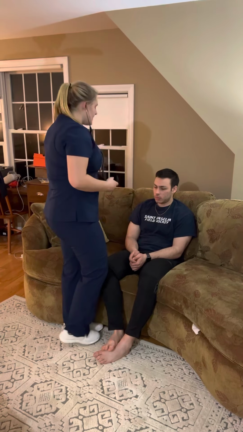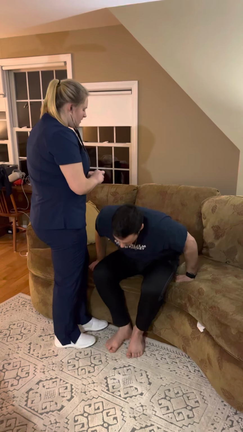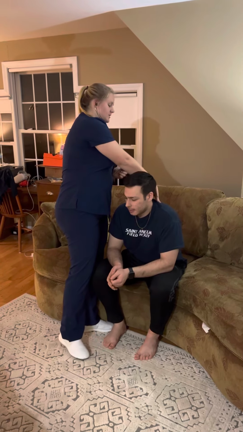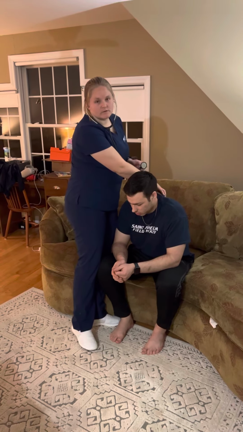Okay, perfect. And then can I just have you scooch forward? And on the back, I'm going to start at the top, and I'm going to make sure not to listen over the scapula.